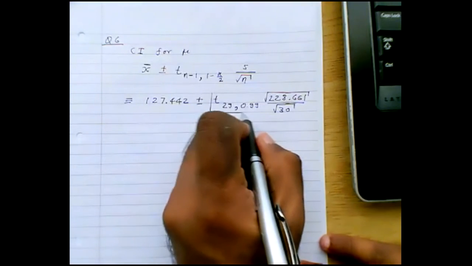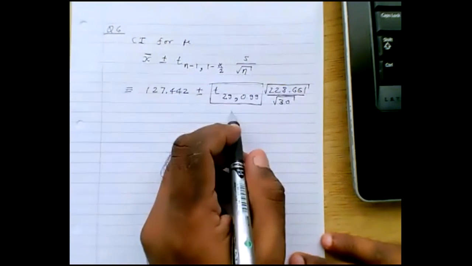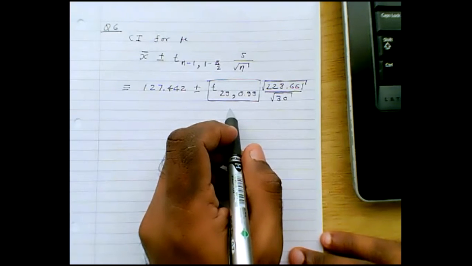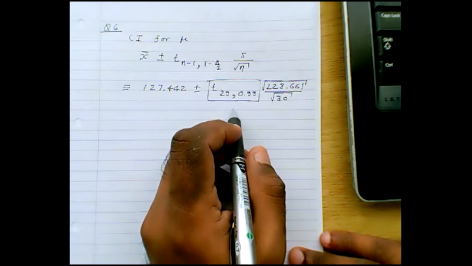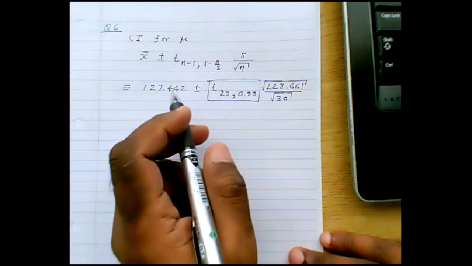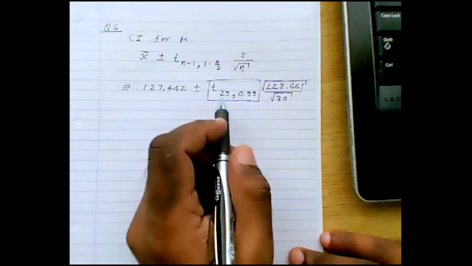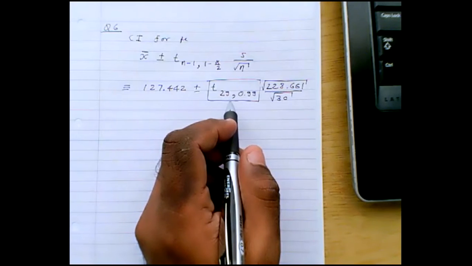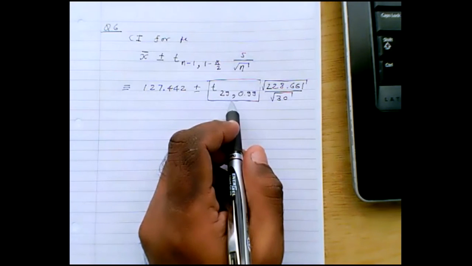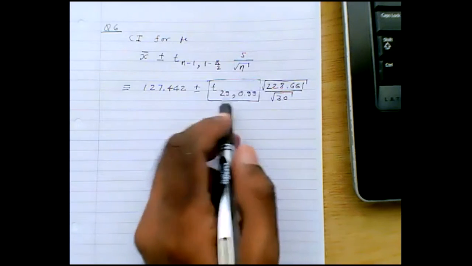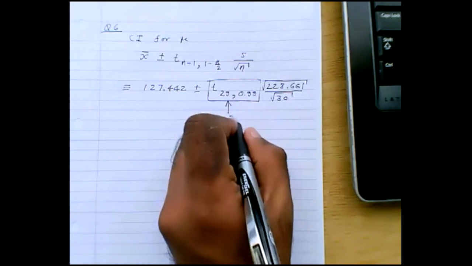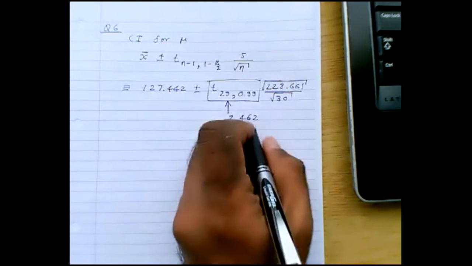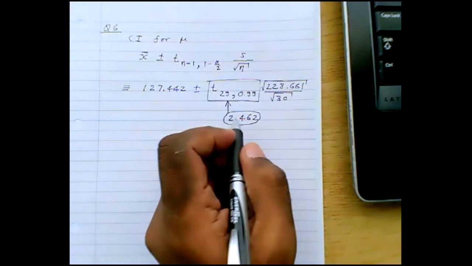Now this guy here, you need to read this from the T table. I showed you how to do this last week. I don't know whether you guys watched the video or not, but if you haven't, please go and watch the video. There is a table for the T distribution, which is on the course website under the link called formulas. If you click on the link named formulas, you will get to the table for the T, and from that table, you should be able to read this. If you read this off the table, you will get something like 2.462. This is the value that you will get.